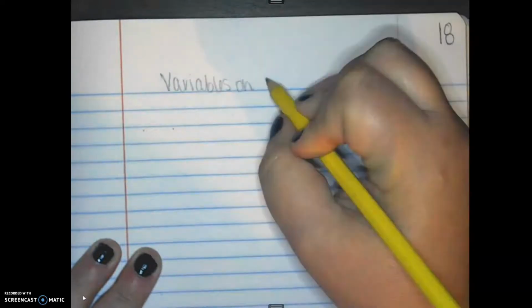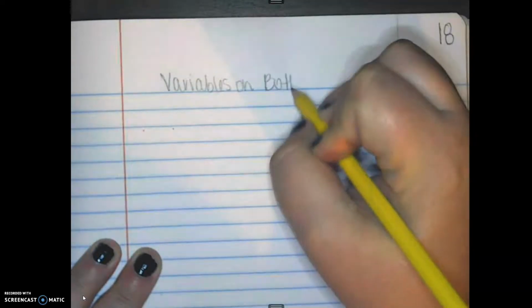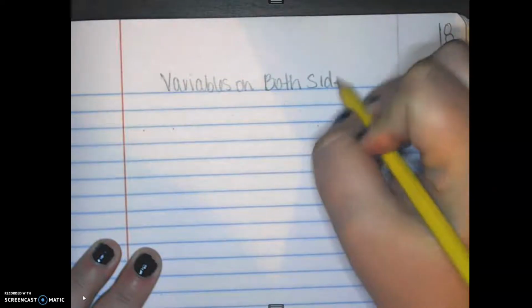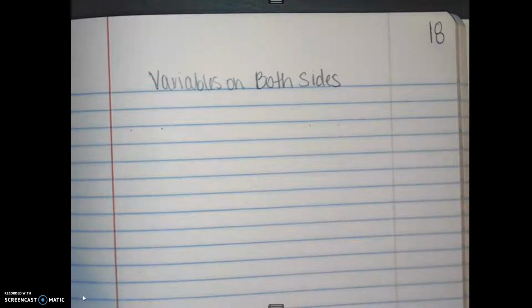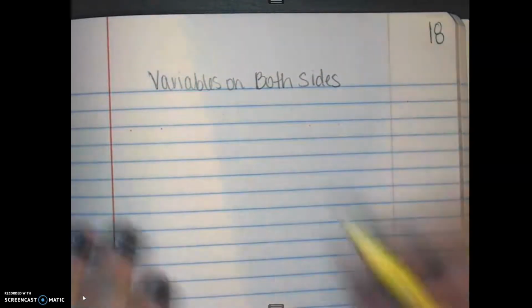Alright, this is journal page 18, and we are going to be doing variables on both sides. Variables on both sides. So yesterday we practiced doing variables on one side and combining and things like that.